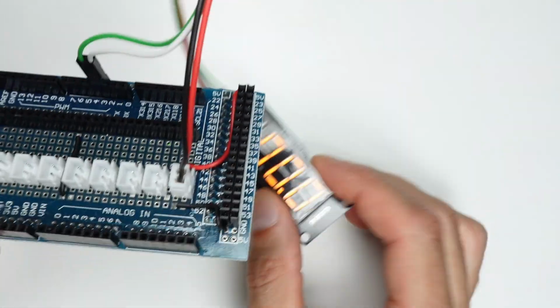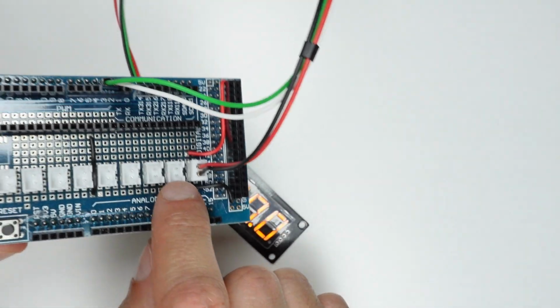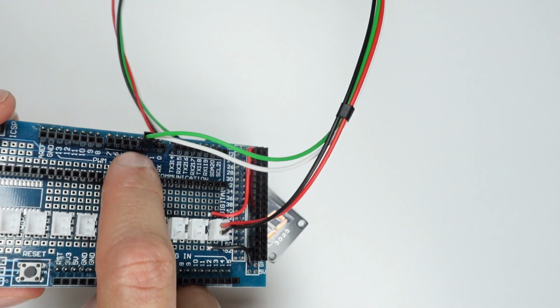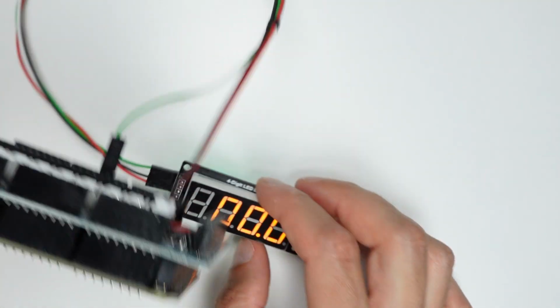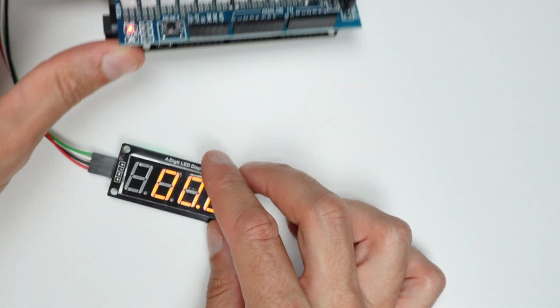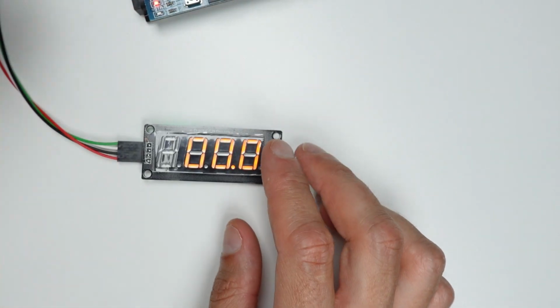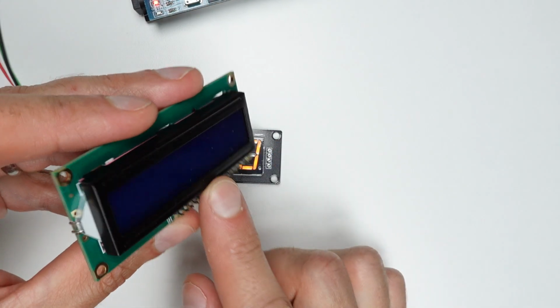If you have another 7-segment display, just provide it with power and connect it to some more of the input pins. So it's not possible to daisy chain them together like we did with the LCD screens.